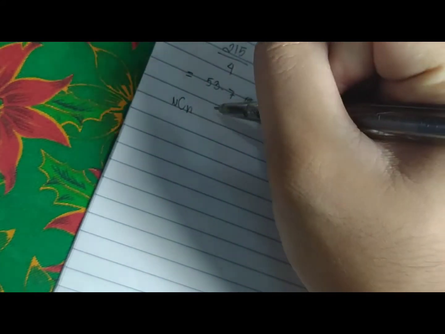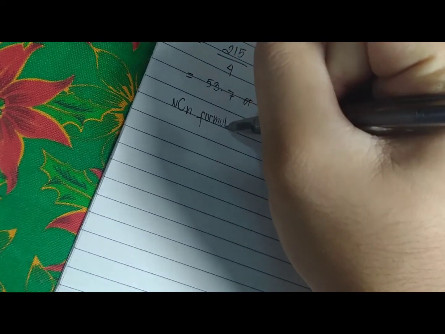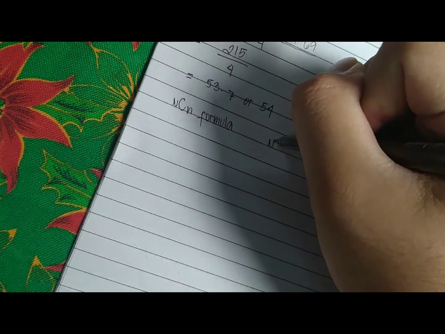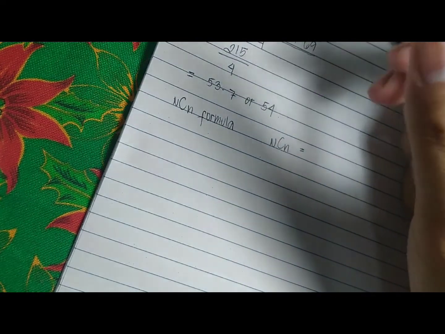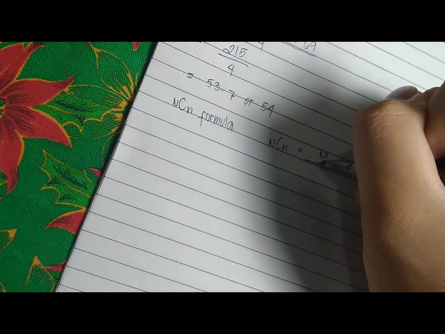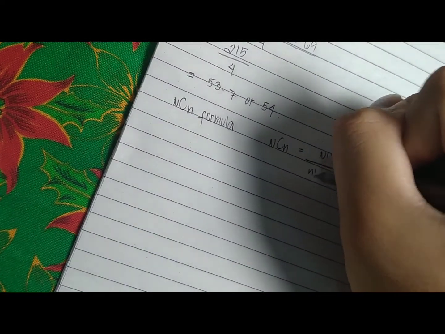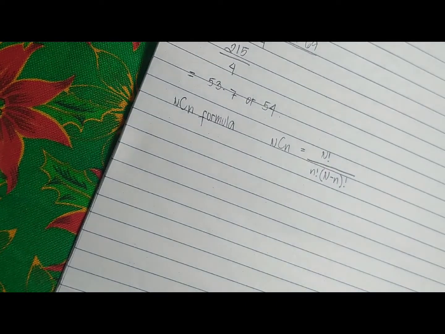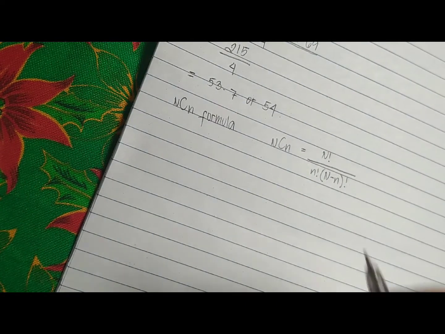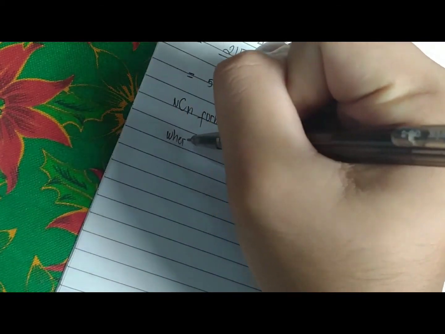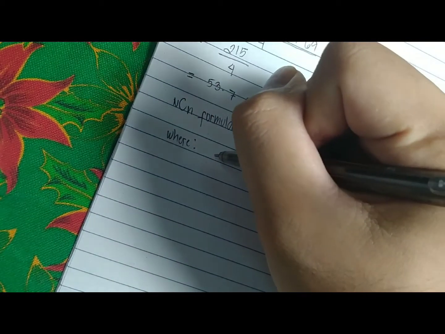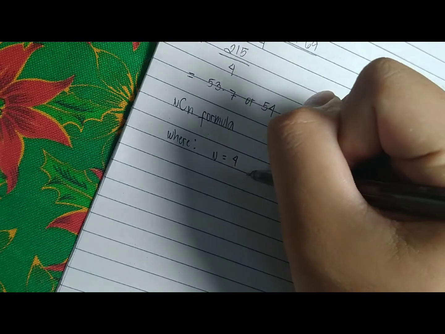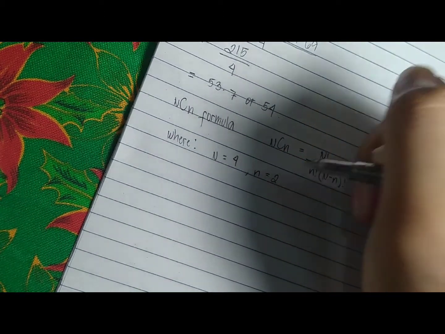Next, we're gonna use this formula, where n is equal to 4 and r is equal to 2.